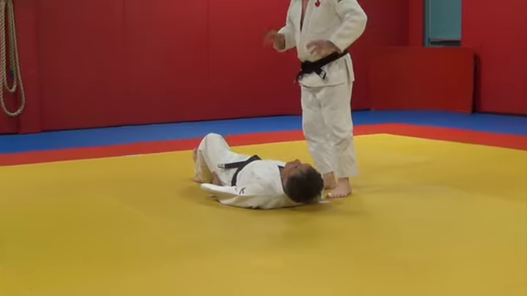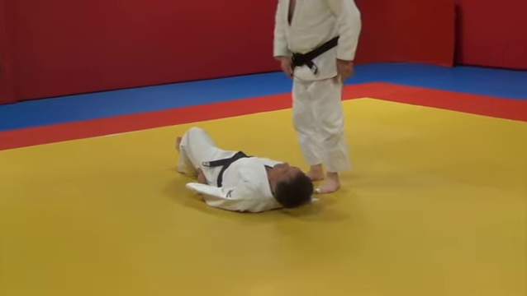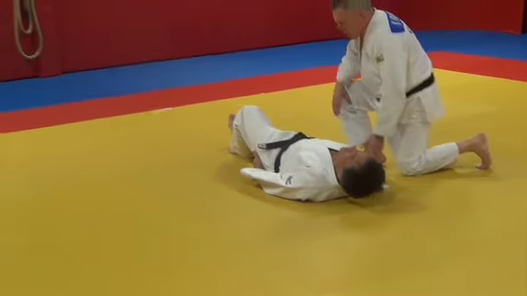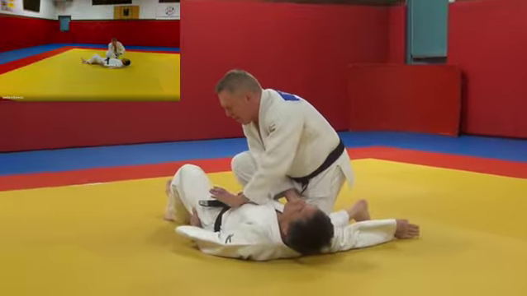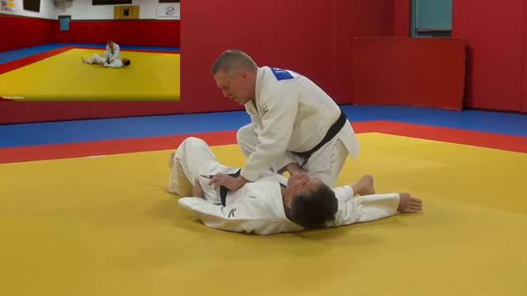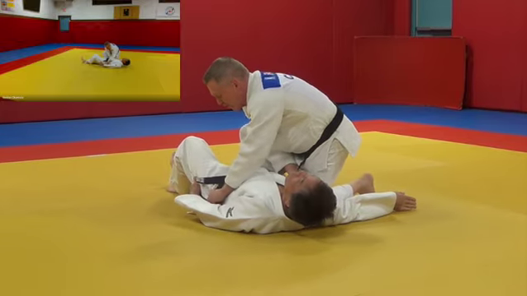So the Yoko Shiho is an older style. It's a little bit different than what you probably teach at the dojo. You're moving the arm out of the way. You're taking your left hand, because I want to try to control the belt, so pushing the belt down towards the hip.